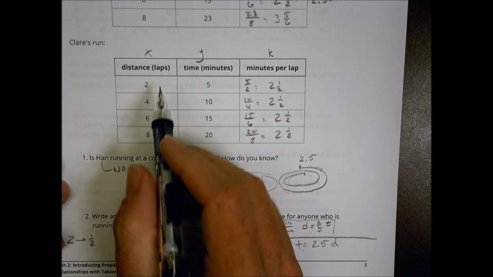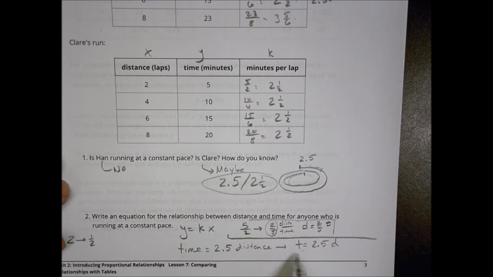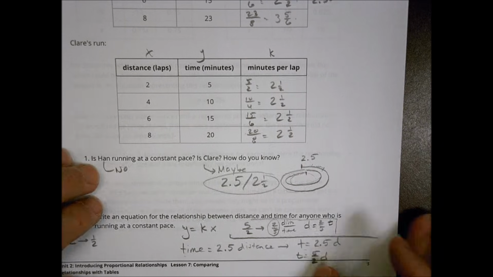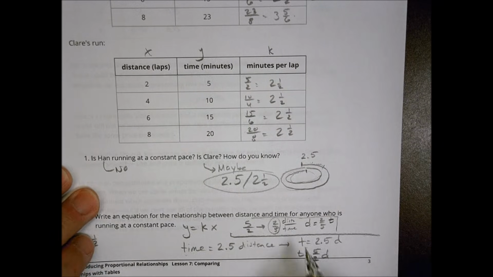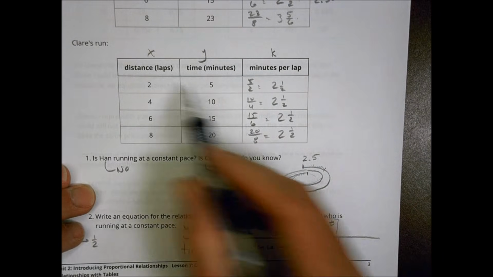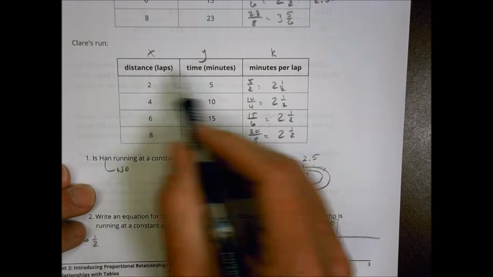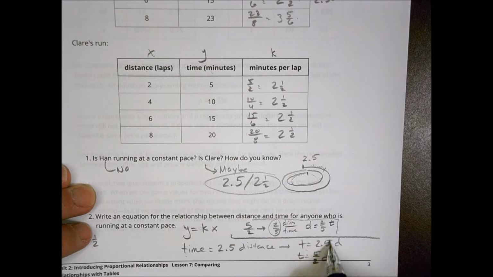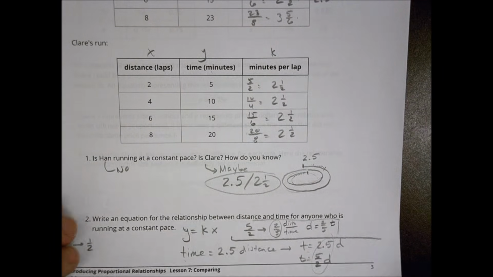For what we have here in our x and y table, we would set it up this way with t equals 2.5d, or t equals 5 over 2d. All right, so that's how you can end up with two ways. This is a little bit of the tricky part when you look at this stuff, because it does matter how you set things up, and it does matter which terms you're trying to eliminate here with that constant. Let's take a look at the summary.